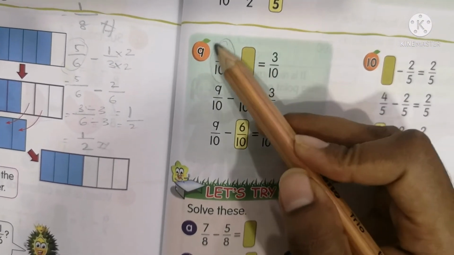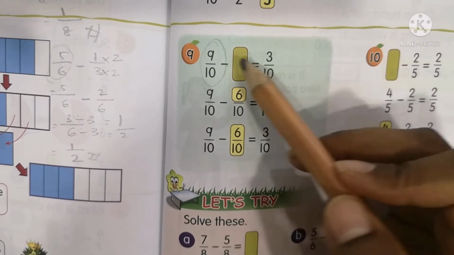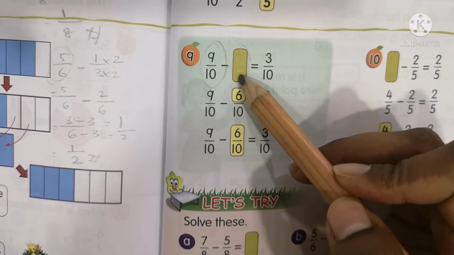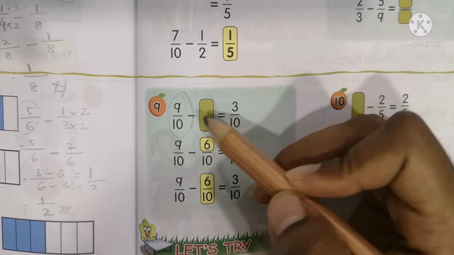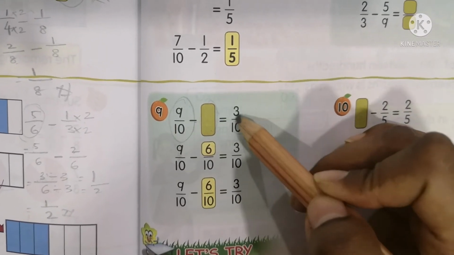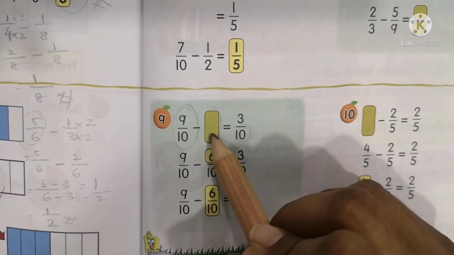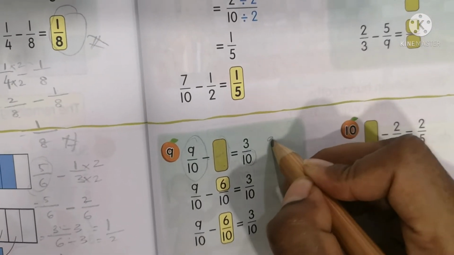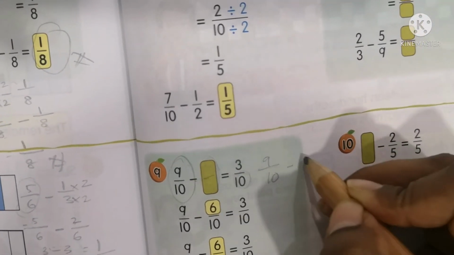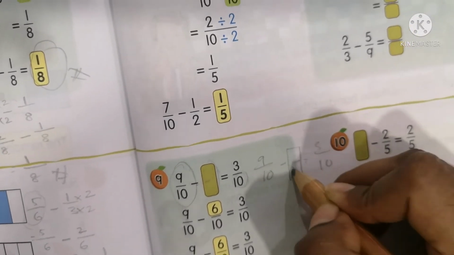They've already given you the first number minus, they didn't give you this number, and they've already given you the answer. So now we have to find the middle number. So how? It's very easy. As I told you, the denominator must not change, right? So if here 10, here also they added 10. That means here has to be 10. So I will write here, and so here has to be 10 also.